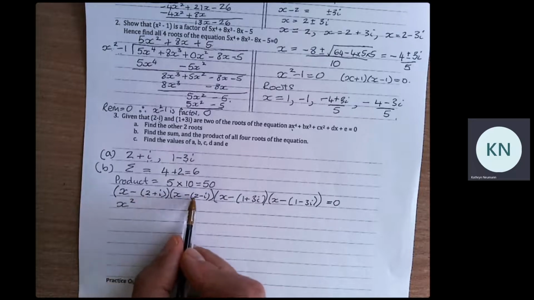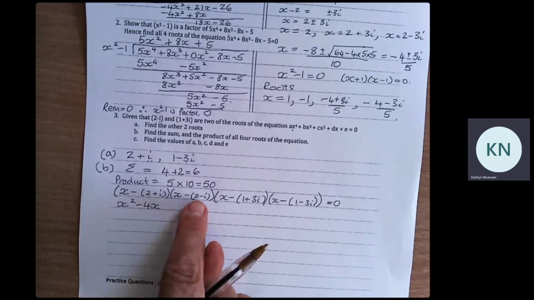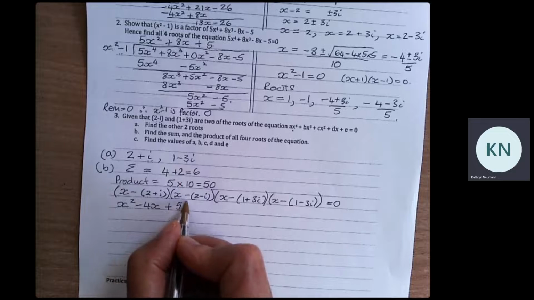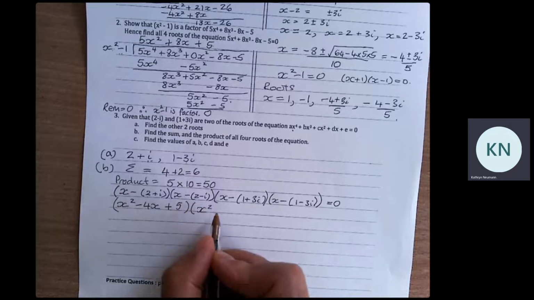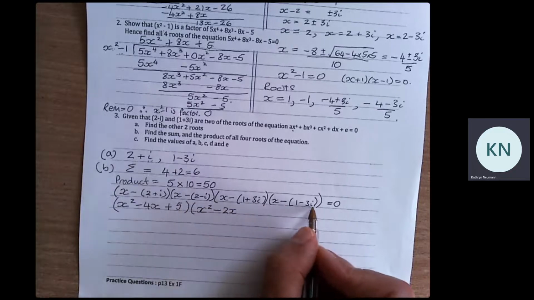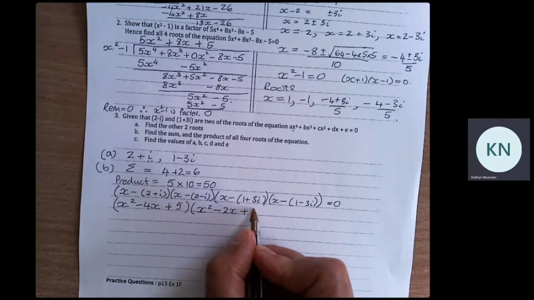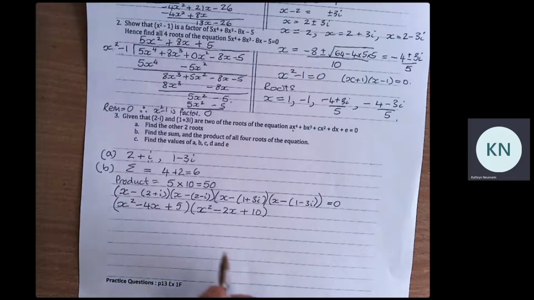So we get minus 2x minus another 2x, so we get minus 4x. Then when we multiply these together, we get plus 5. Same thing here, multiplying this together, we get x squared minus 2x, because the 3i, the minus 3i will cancel, plus 10. And we then need to multiply all of this out.